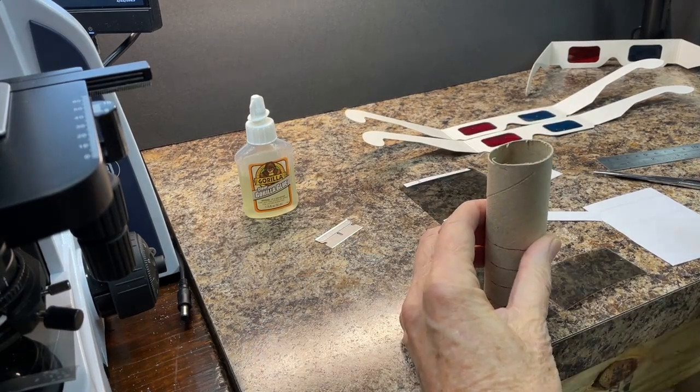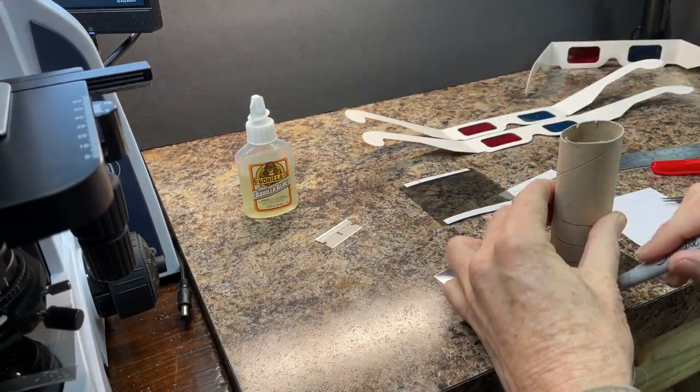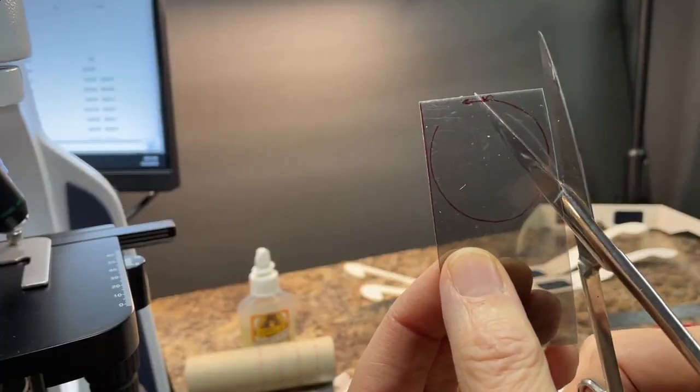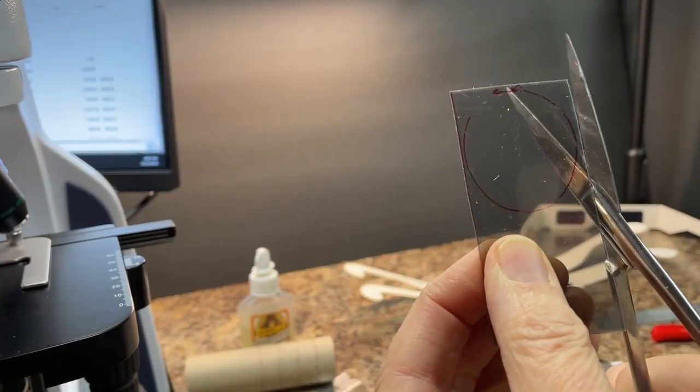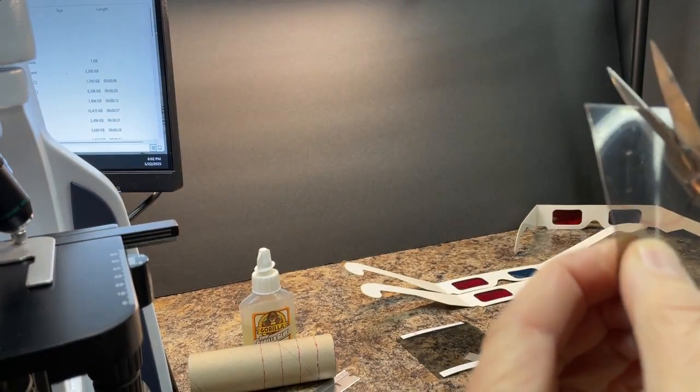Use the cardboard tube as a template to draw 2 circles on the remaining polarization film. Cut the circles out, leaving a portion of the edge parallel to the polarization direction for reference. Again, remember to remove the protective film from both sides.